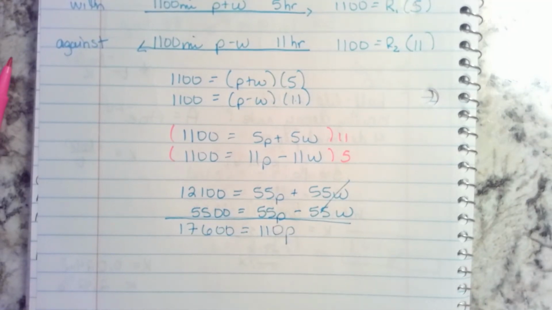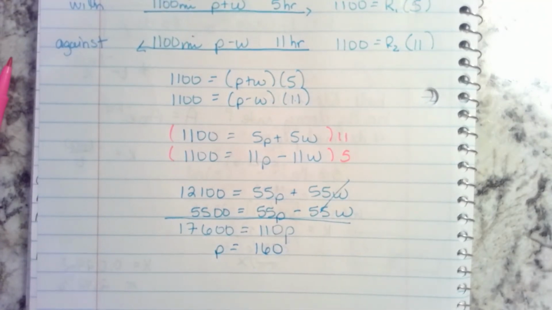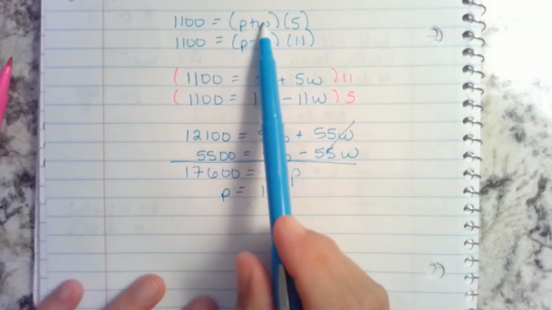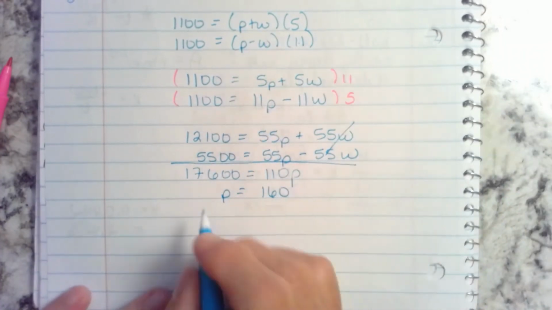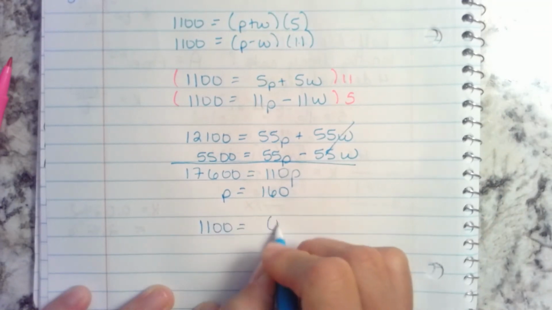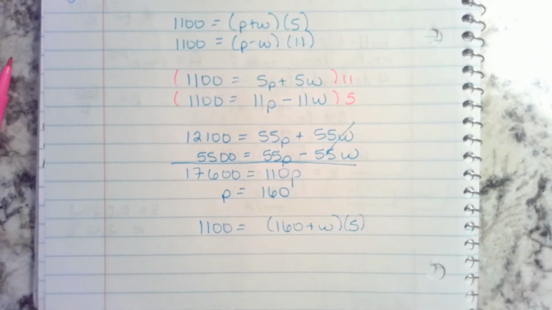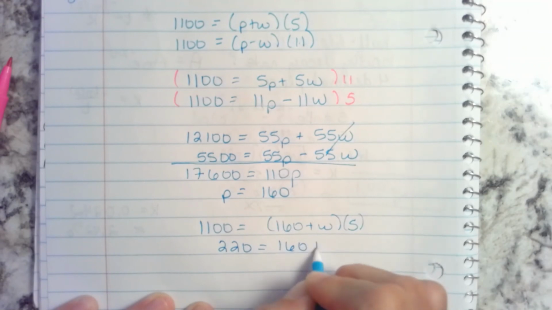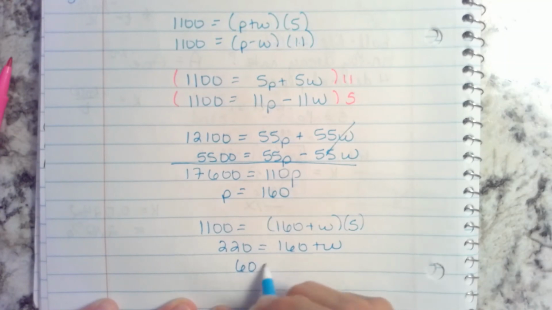Divide both sides by 110. We end up with P is equal to 160. Well, now that we know what P is, we can find W. We can go back to one of the original equations or one of these equations. It doesn't matter. I'll just go back to the original. So 1,100 is equal to 160 plus W times 5. So we can divide both sides by 5. We end up with 220. Subtract 160 from both sides, and we get 60 equals W.